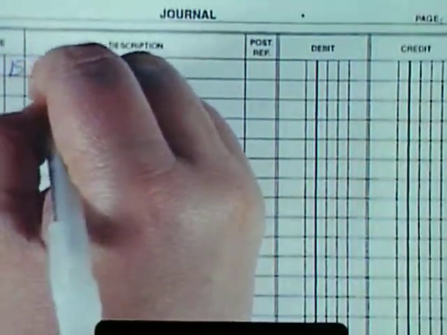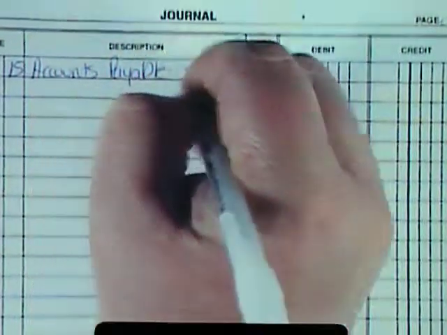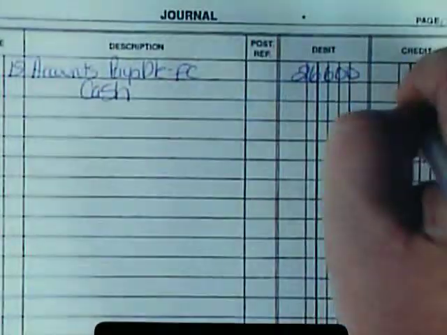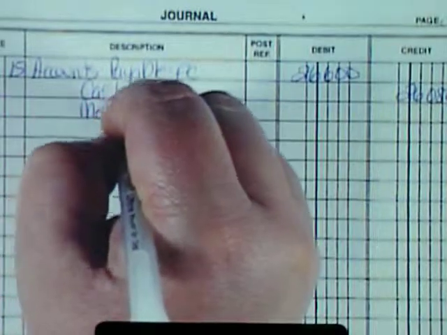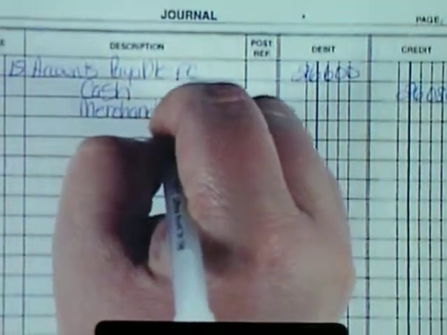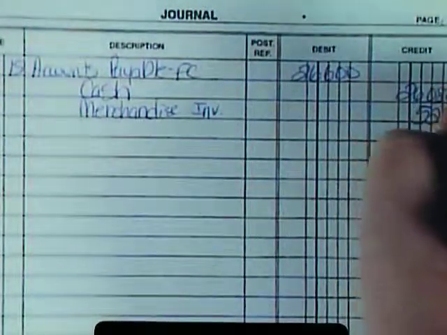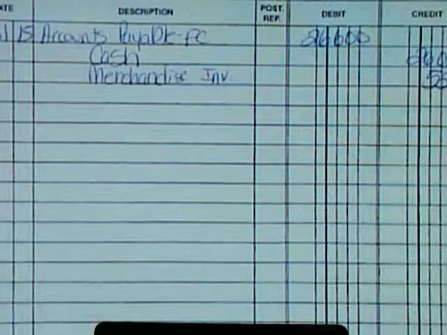So on April 15th, we're going to debit accounts payable for the Ferrari company for $26,600. We're going to credit cash for $26,080, and we're going to credit merchandise inventory for $520, which is the amount of the actual discount.